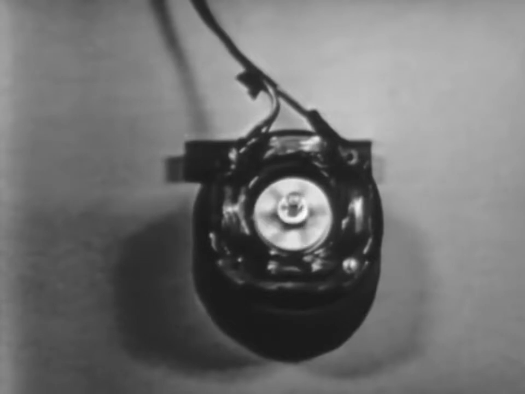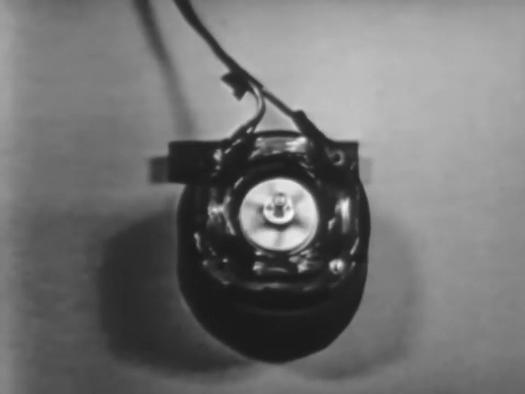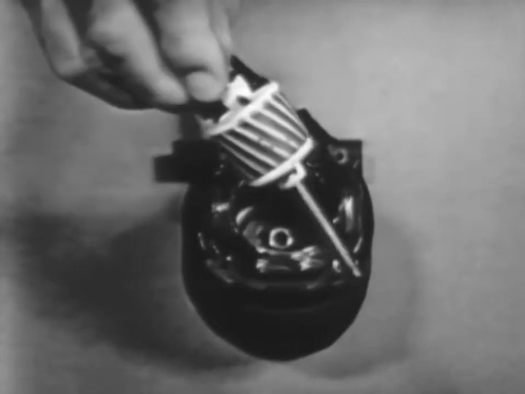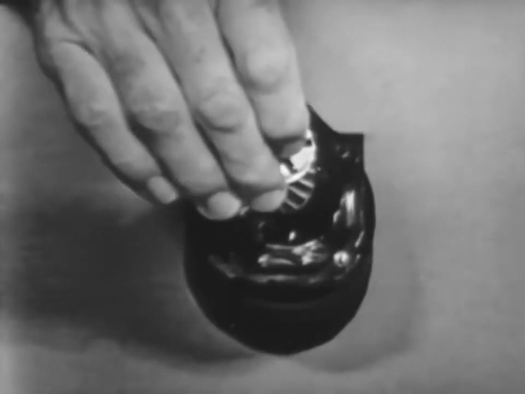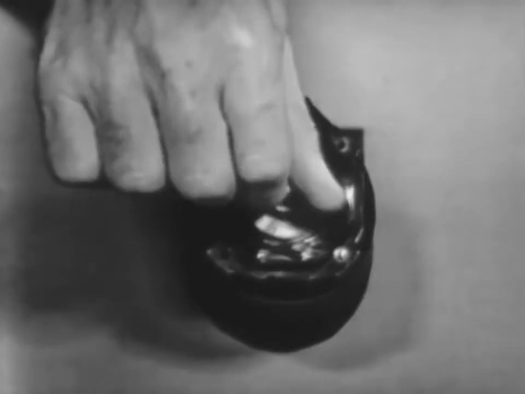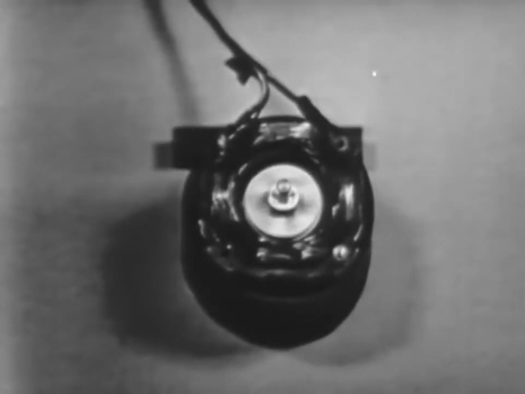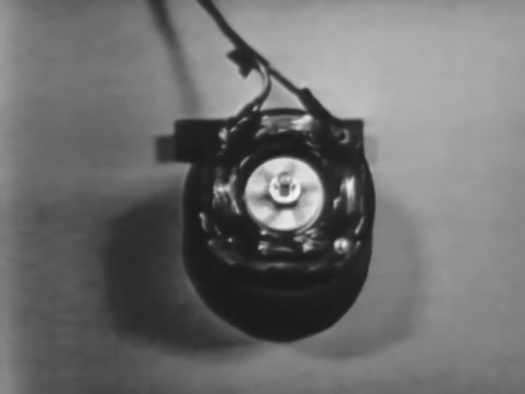But watch what happens when the rotor is placed inside the field windings, and the power is applied. The rotor rotates. Now, it's not physically connected to the field windings in any way, but it does rotate. Why? Simply because the field windings are providing a rotating magnetic field that induces a voltage into the rotor that causes current to flow, and the rotor becomes an electromagnet. And once it's magnetized, it's got to follow the rotating magnetic field, just like the compass needle did.